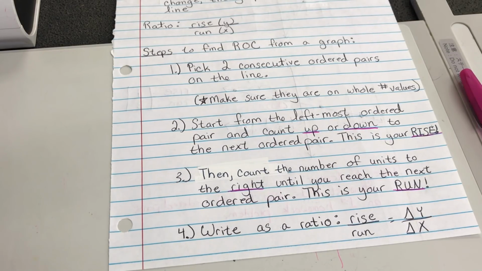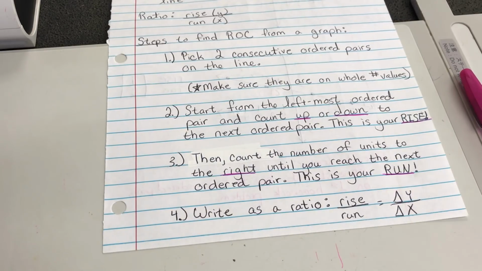Number 3, then count the number of units to the right until you reach the next ordered pair. This is your run. Now you always move to the right. The reason you're always moving to the right is because your first ordered pair that you come to, your leftmost ordered pair, you're only going to have another ordered pair to go to on your right. Okay? Then we're going to write the ratio as rise over run, which is the same as the change in y over the change in x.